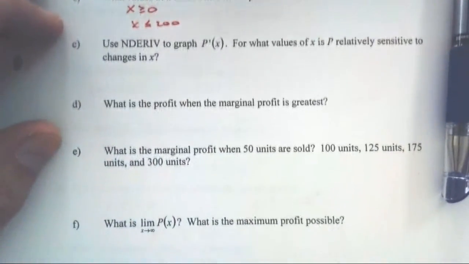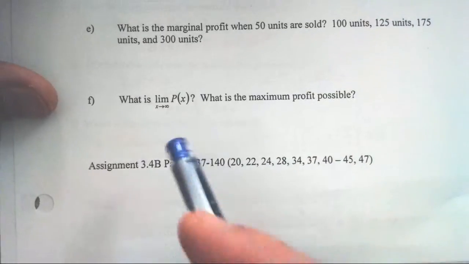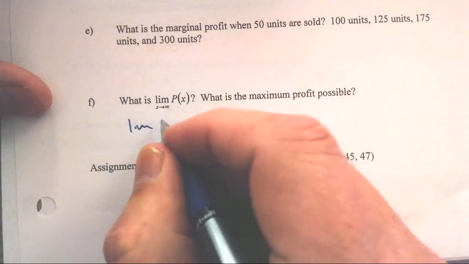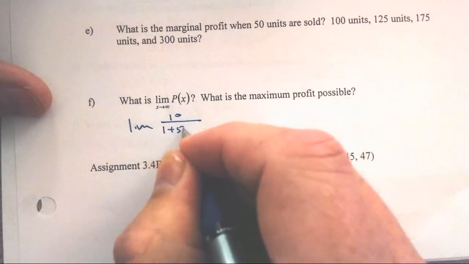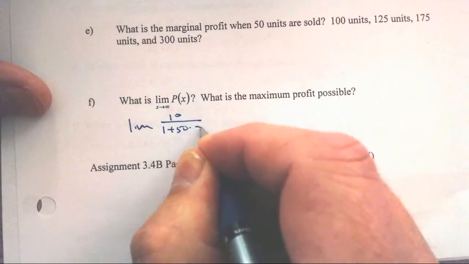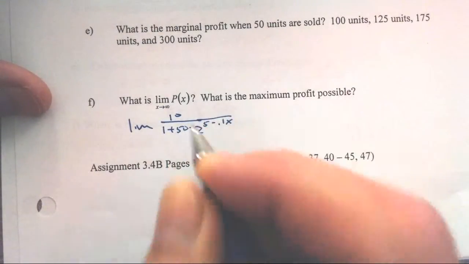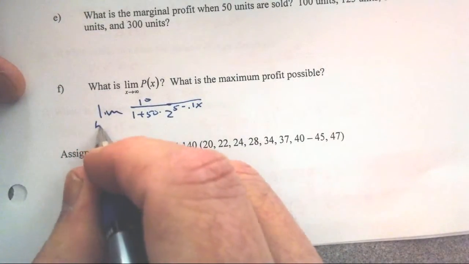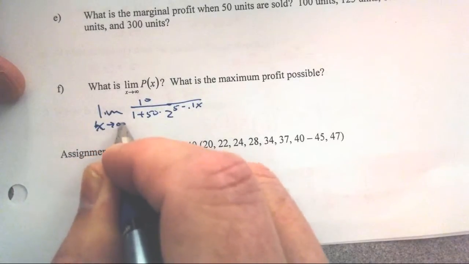So I'm kind of jumping around here a little bit. In fact, we kind of talked about F already. What's the limit? If I want the limit of 10 on 1 plus 50 times 2 to the 5 minus 0.1x as x approaches infinity.